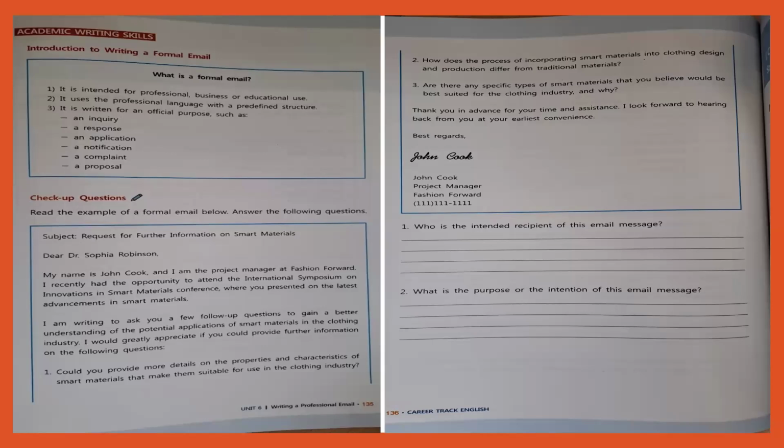Number 3, it is written for an official purpose, such as an inquiry, a response, an application, a notification, a complaint, a proposal. Okay, so that's a little bit of information there about what exactly is a formal email.